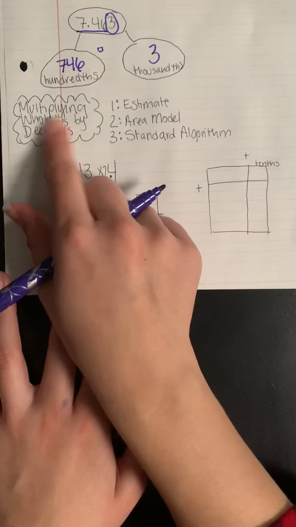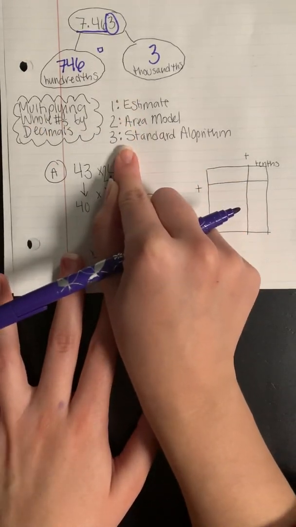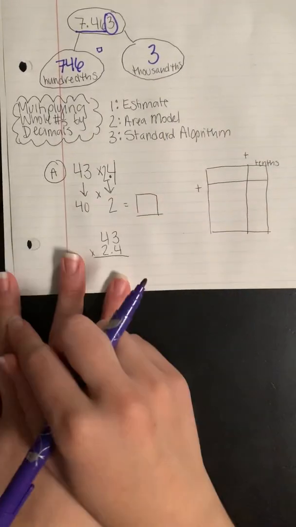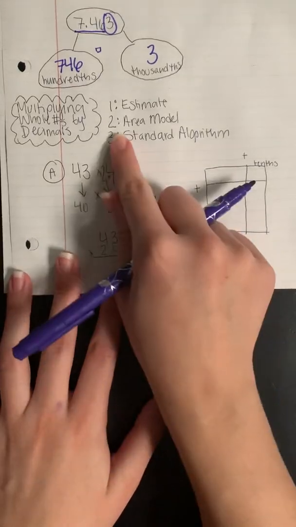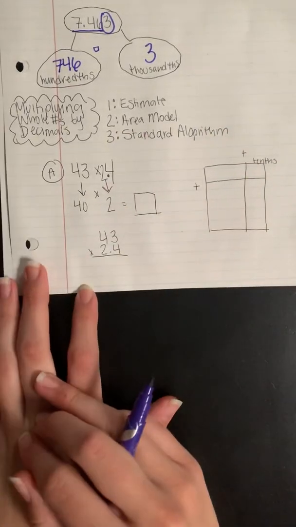Here's our new skill, multiplying whole numbers by decimals. We're going to do 3 steps. The first step is we estimate. The second step is we'll use the area model, and the third step is we'll use the standard algorithm. You can see I set up each of these steps here.